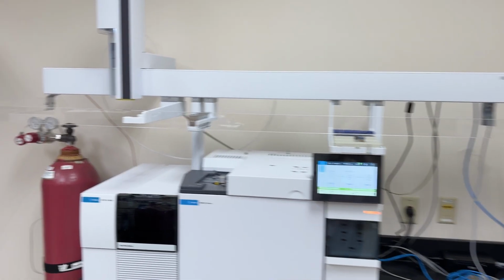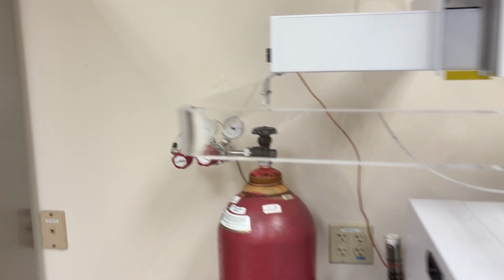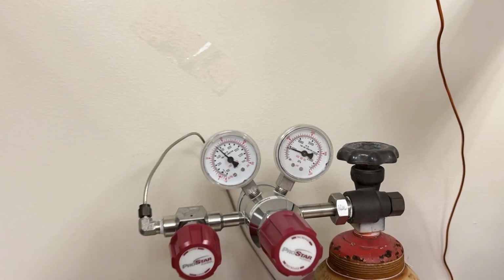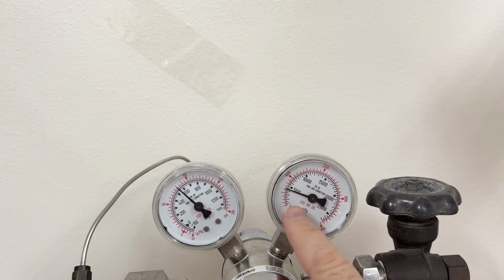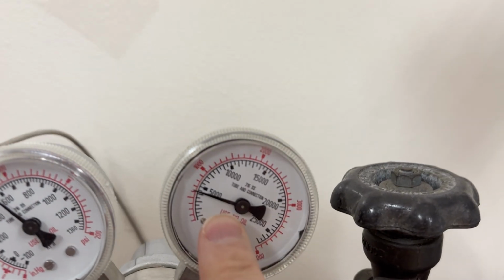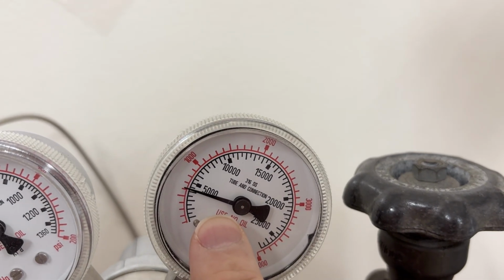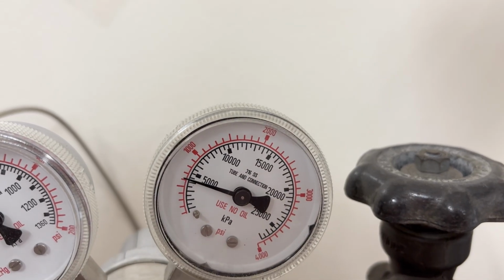As with any instrument that requires gases or fluids for that matter, the first thing you're going to do is check the gas levels. Go over to the regulator, look at the level in PSI on the gauge on the right. Here we're at a little bit above 500, so at this point you would want to tell me or your mentor we need more gas. Anytime you're getting near 500, that's when we want to think about starting to change the tank. This is the helium gas, and you cannot run this instrument without the helium, the carrier gas.